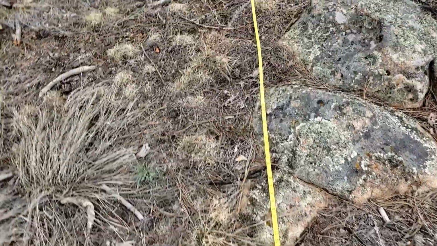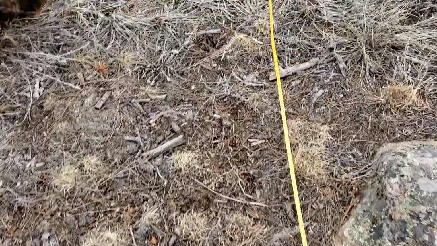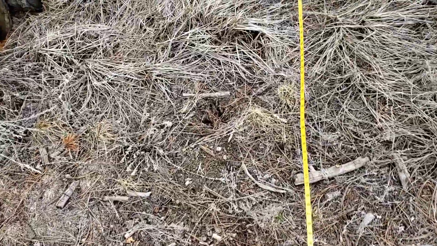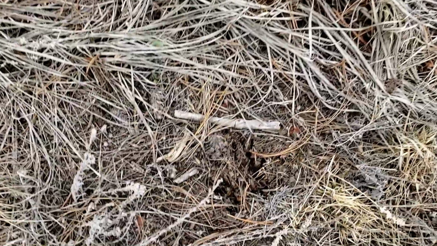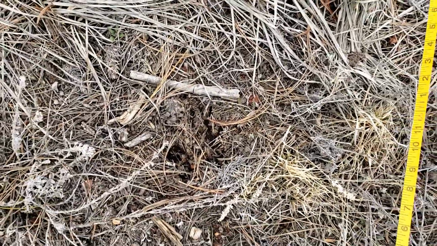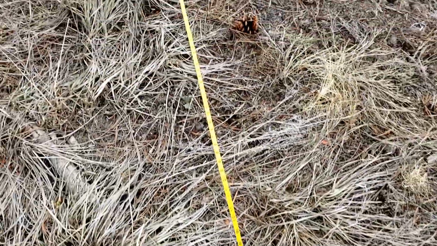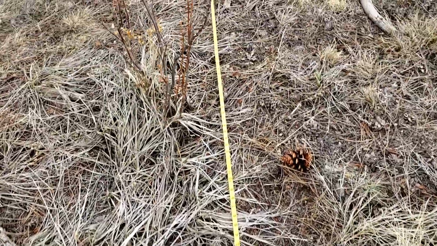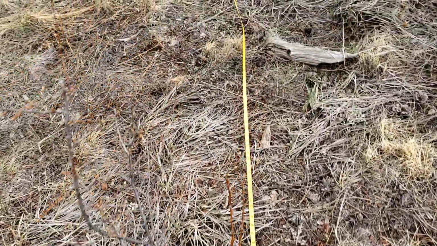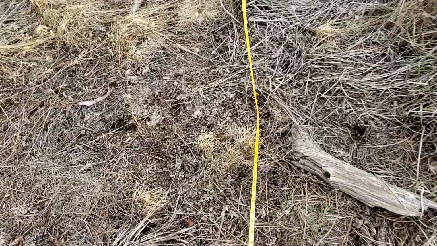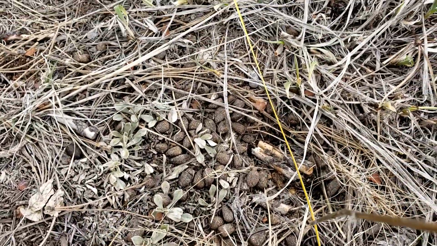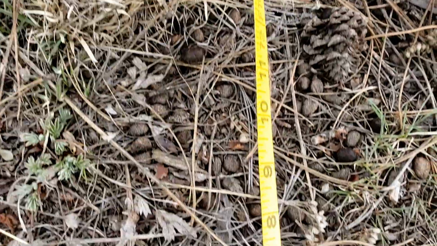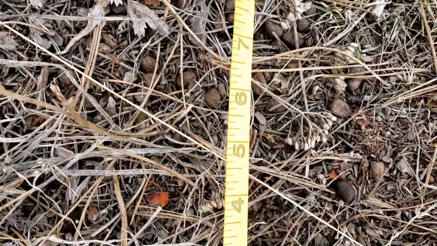I want to show you some that are pretty old, but they blend in a bit more. Here we have some hoof action. Pretty big hoof, probably an elk actually. All right, here we have some really old. See how gray and speckled it is? There's a bunch scattered throughout here under my tape.